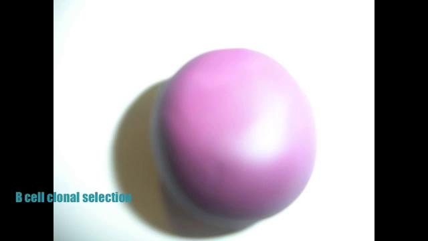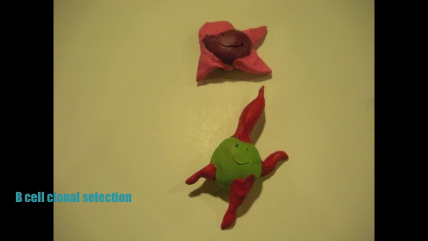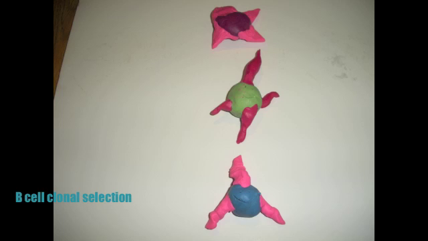The fifth stage is B cell clonal selection. When the B cell, a purple rock, is stimulated, it clones and produces either memory B cells, purple rocks with spikes, or plasma cells. Most B cells clone and differentiate into plasma cells. B cells that are not stimulated do not get cloned.